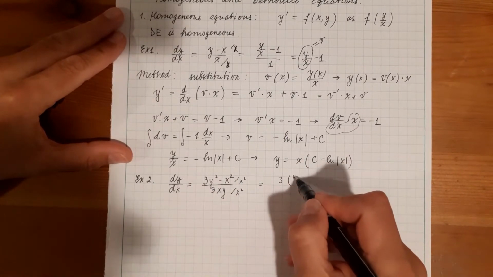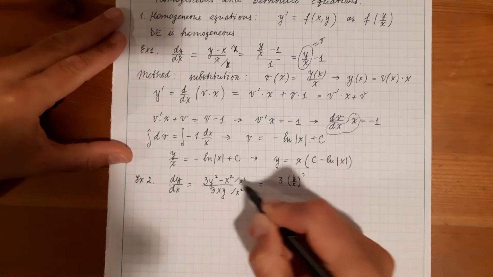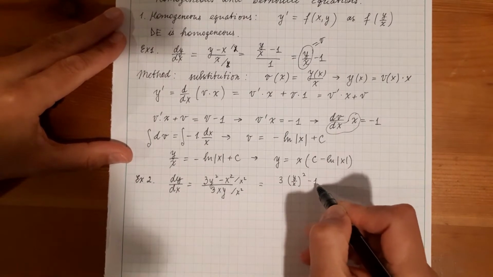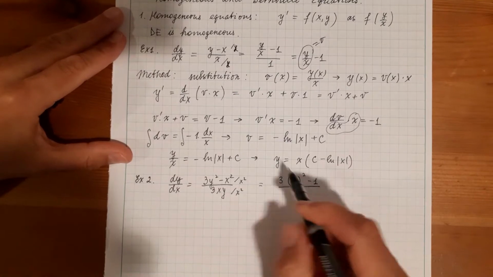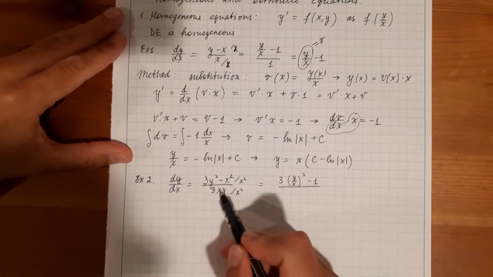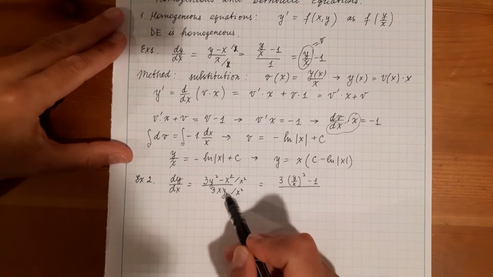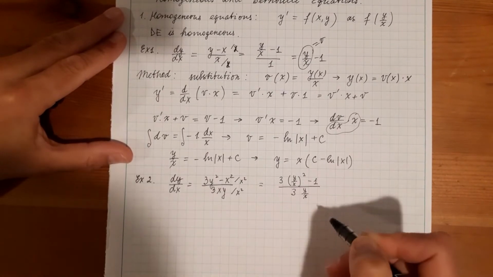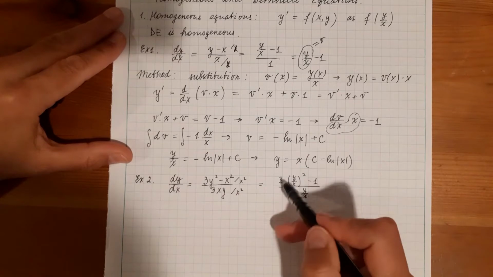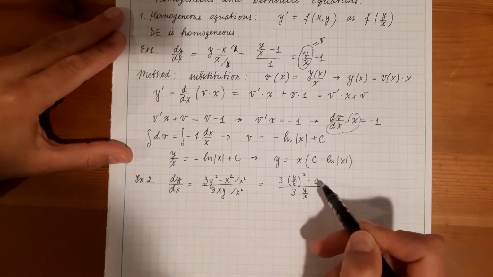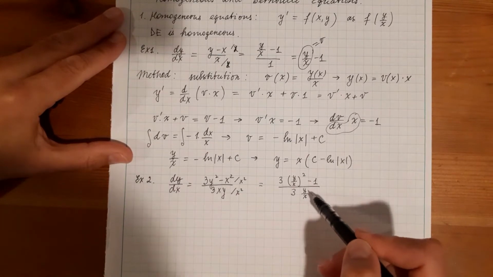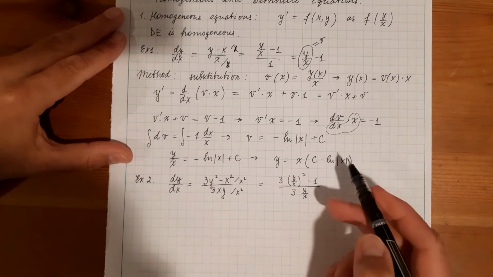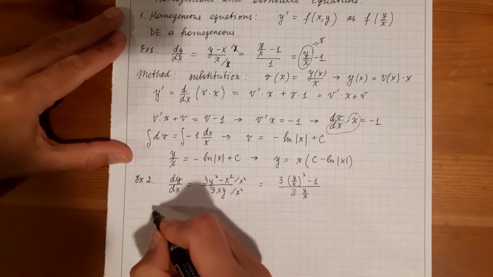So I'm going to write down (y over x) squared. x squared over x squared is 1. In the denominator, one of the x's cancels with one of these, but another one is going to stay, so it's 3 times y over x. Well, we see that my function can be represented as a function of the ratio y over x. So we are going to get a homogeneous equation, and we are going to use a substitution.